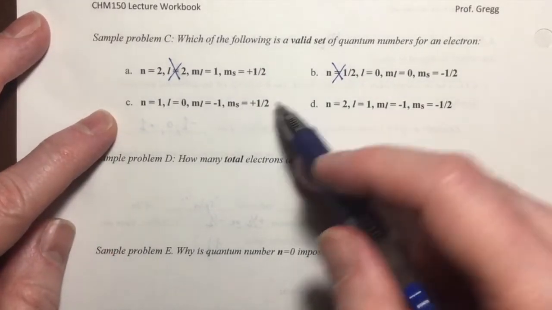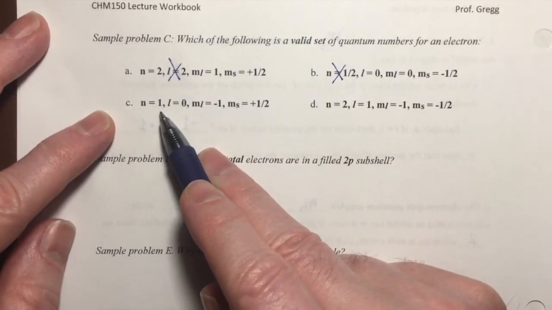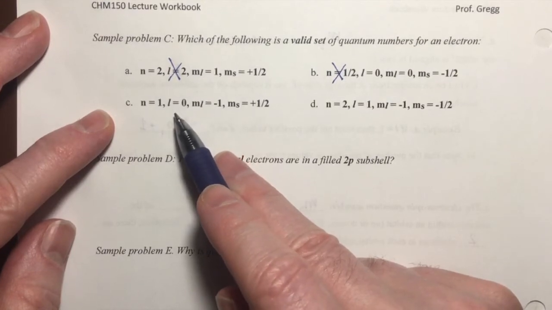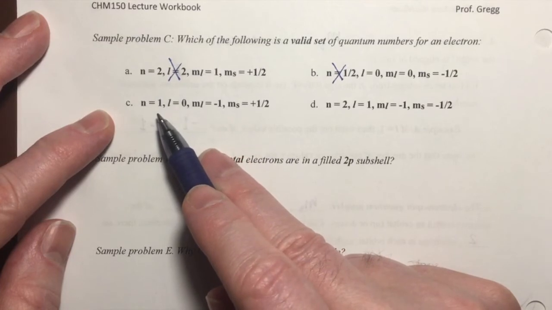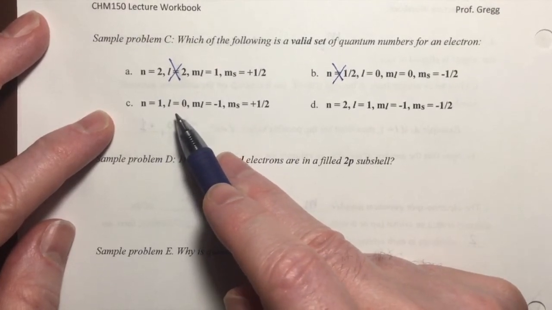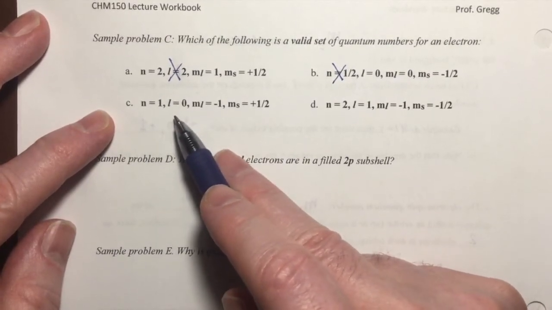Set C. Is it possible to have an n value of 1? Yes, that's a possible n value. If n is 1, is it possible for L to equal 0? Yes, because the possible L values start at 0 and they go up to n minus 1. n minus 1 in this case is 0, so L equals 0 is a valid L value if n equals 1. So far so good.